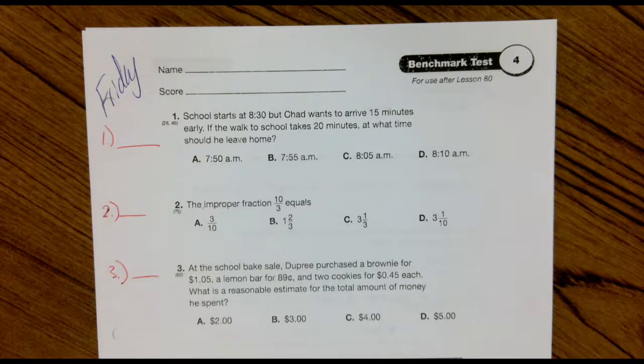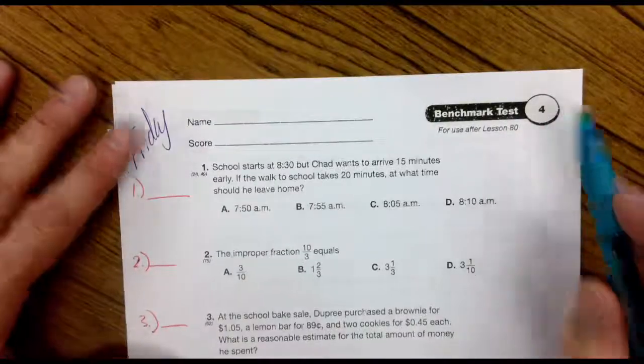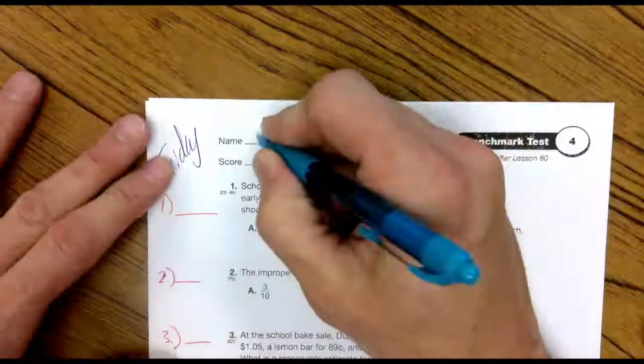Knock out all your work on Friday like you would a normal school day. Normal school day. Keep thinking to yourself, normal school day. Today we're going to take a benchmark test. It's actually benchmark 40. You can go ahead and put your name at the top of that.